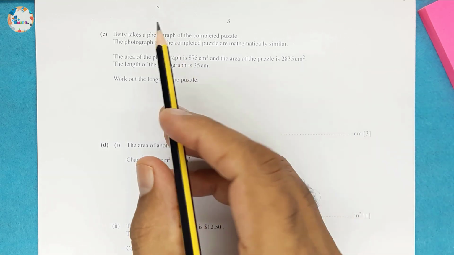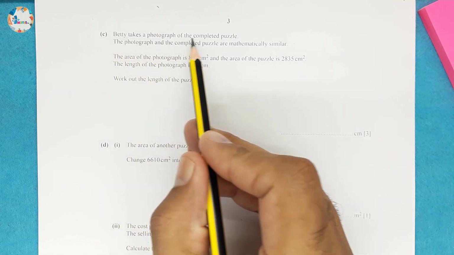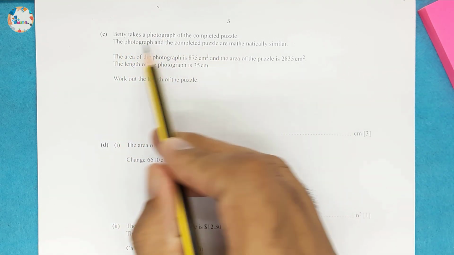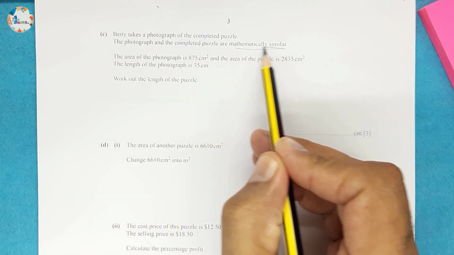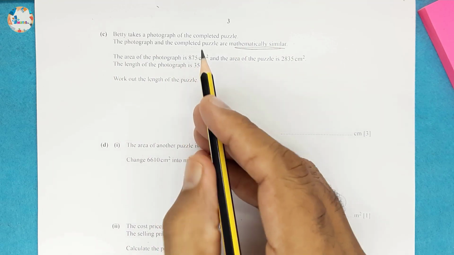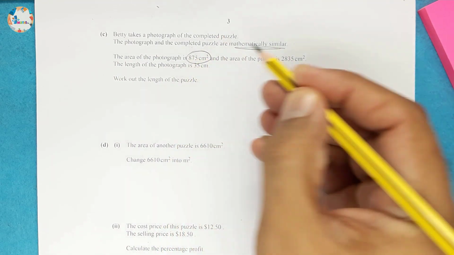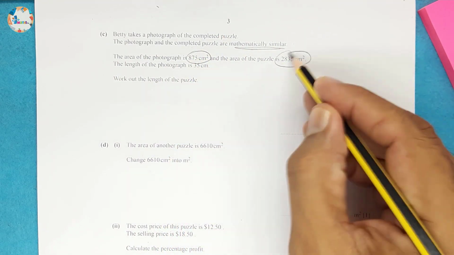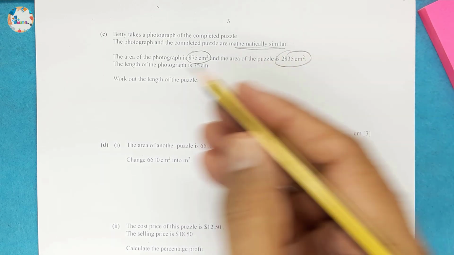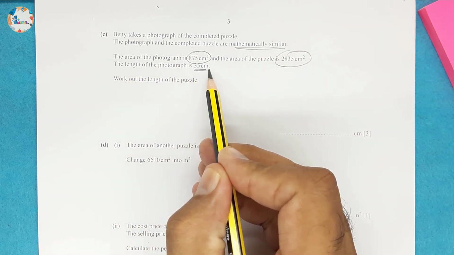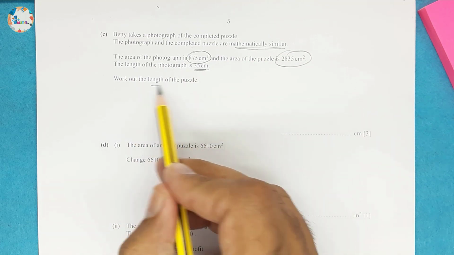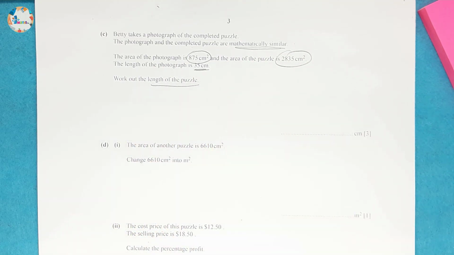Now part C. Betty takes a photograph of a completed puzzle. The photograph and the completed puzzle are mathematically similar. The area of the photograph is this much and the area of the puzzle is this much. The length of the photograph is this much. Work out the length of the puzzle. So we have to calculate the original length.